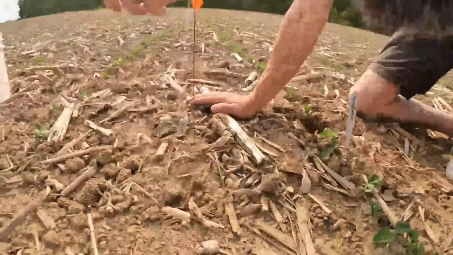Let's dig up a bean plant like we did a corn plant. So here, I'll give you this. Can you give me a shovel?